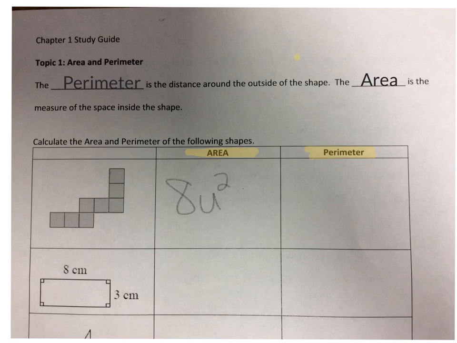And then we're going to move to the outside edge. On the outside edge, we're looking at the perimeter. So how many units around is it? I have 1, 2, 3, 4, 5, 6, 7, 8, 9, 10, 11, 12, 13, 14, 15, 16, 17, 18 units going around. So the answer is going to be 18 units. Okay, hopefully that was pretty easy and straightforward. Let's look at example number 2.